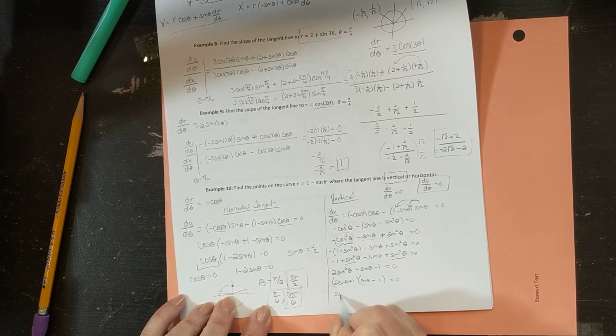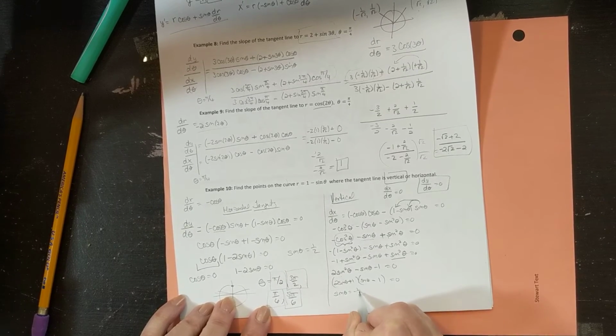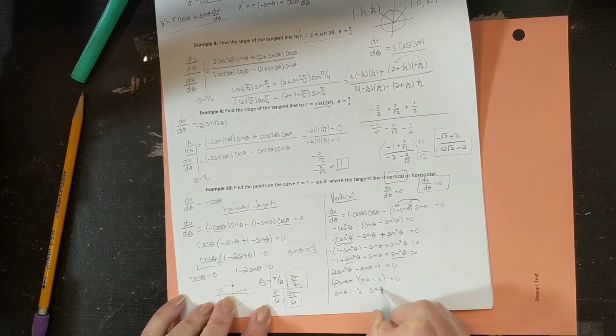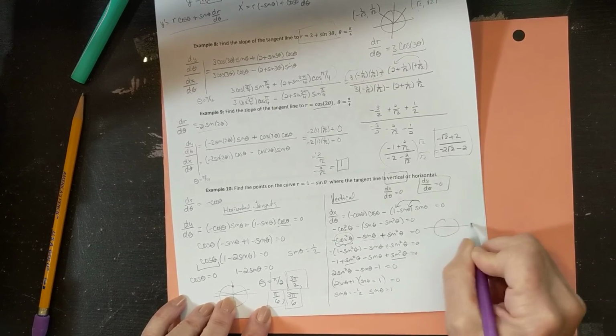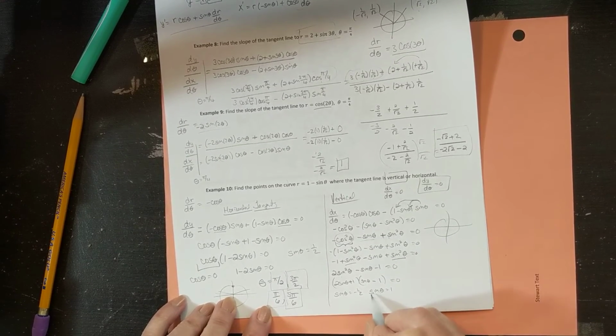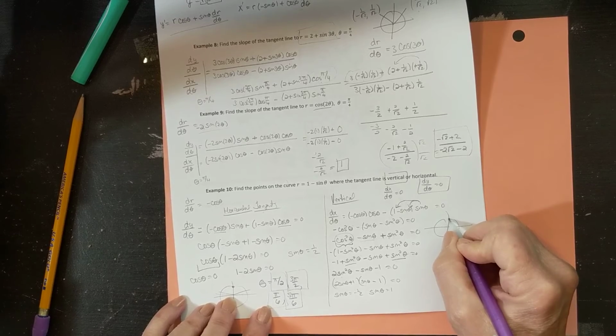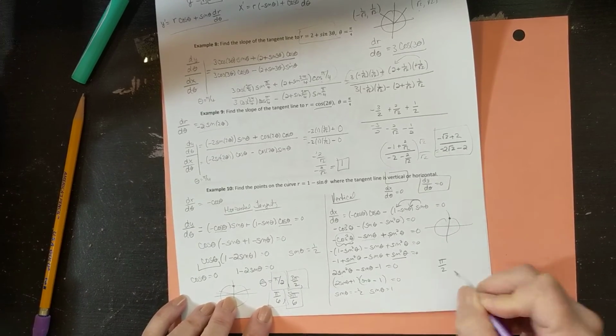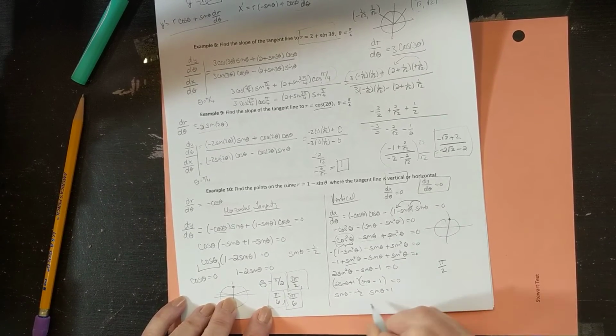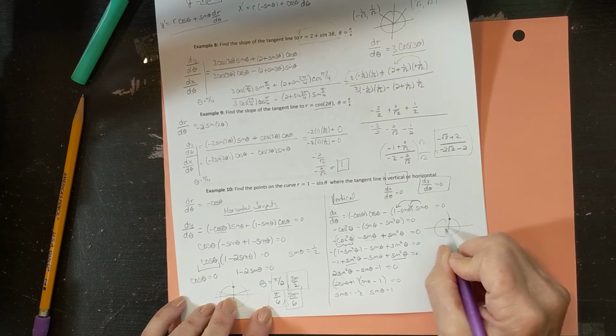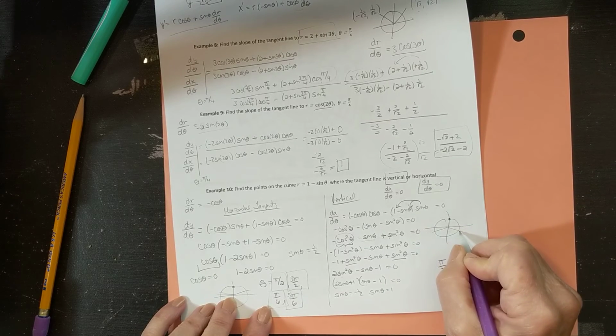So this is going to be true when sine theta is negative 1/2 or when sine theta is 1. Where does this happen? Well, the sine of theta is 1 at pi over 2. All right. And sine is negative 1/2 right here and right here.